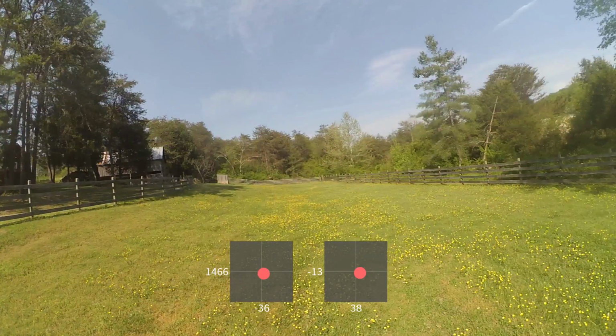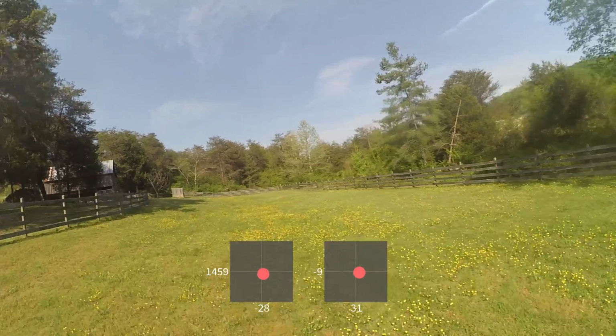By this time, you should be comfortable with doing yaw spins in place and not crashing into anything. The next thing to do is to raise the throttle. And the faster you're yawing when you do this, the more awesome it will look.